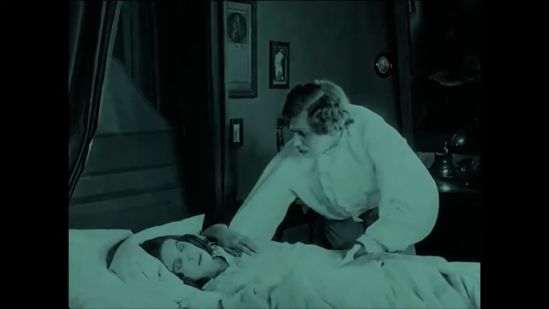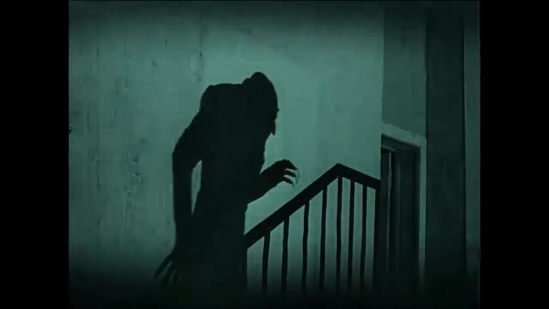Meanwhile, Orlok observes Ellen when she is asleep. Because of her pure heart, Ellen believes she can distract the vampire. She opens her window, but passes out. Hutter, now back home, wakes her up, then leaves to get help. Meanwhile, Orlok comes up to the room.